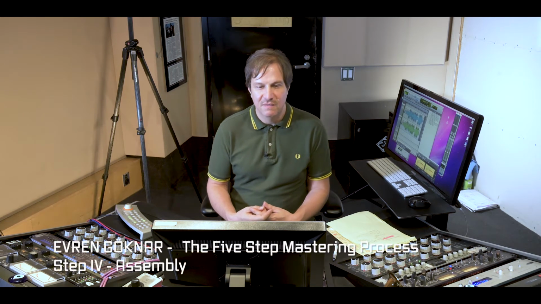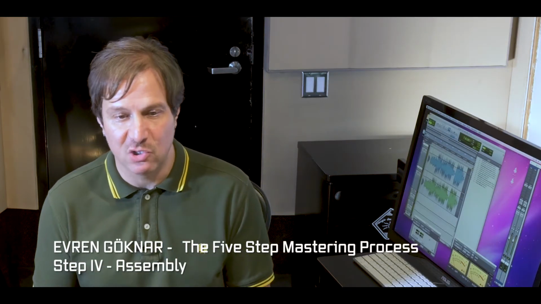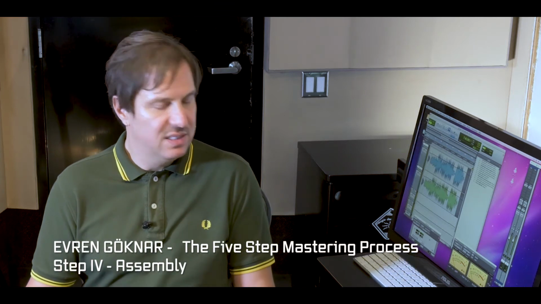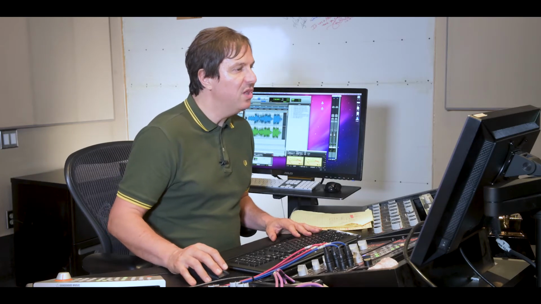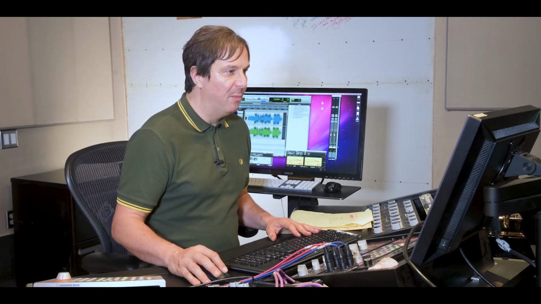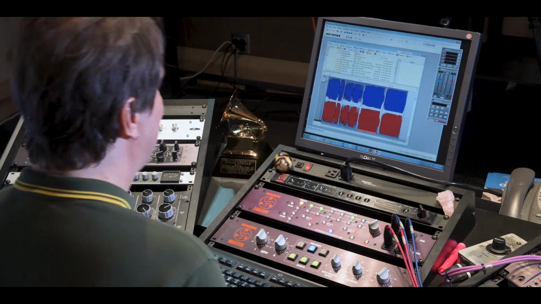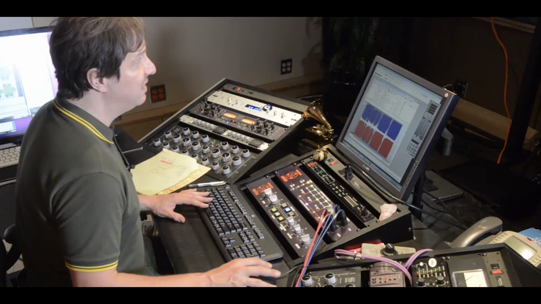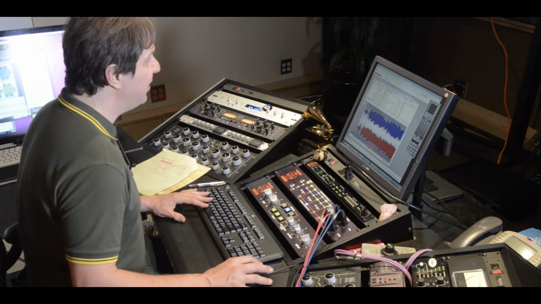I'm reviewing the 5-step mastering process from part 3 of my book, Major Label Mastering, Professional Mastering Process. This is step 4, it is assembly. Once we've loaded in the songs that are in the collection, they'll be in your record DAW, your capture machine, and the first thing you need to do once they're in is put them in the correct sequence and then make sure the tops and tails are correctly cleaned up and edited.